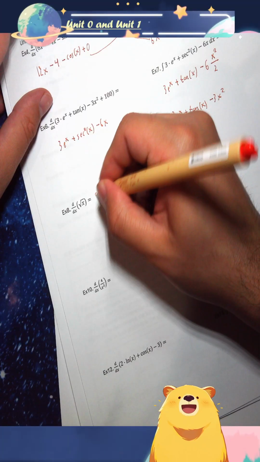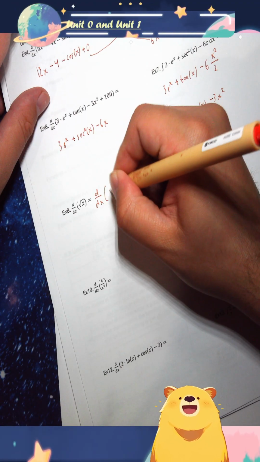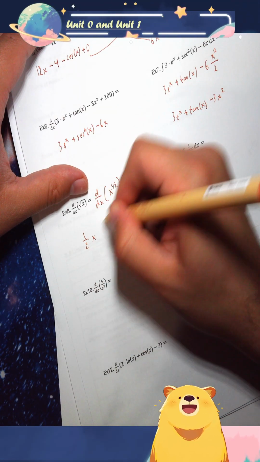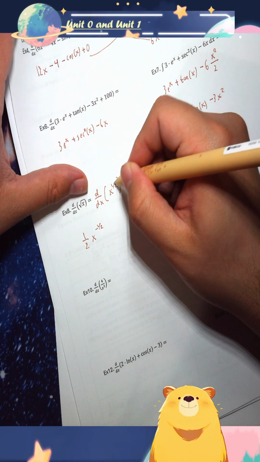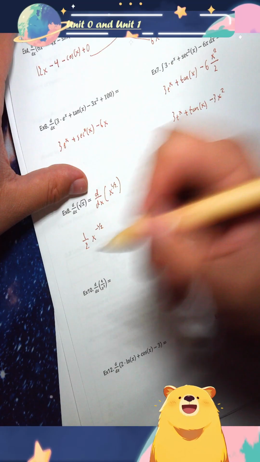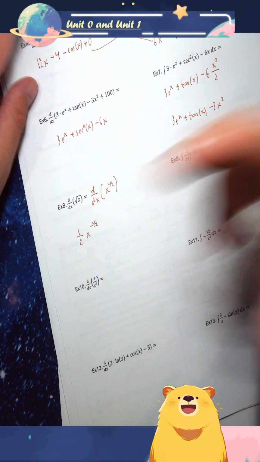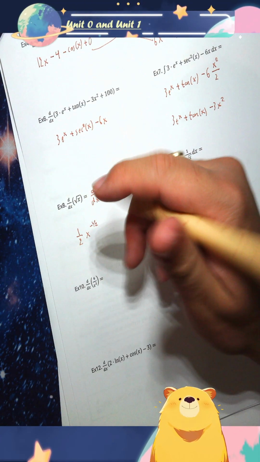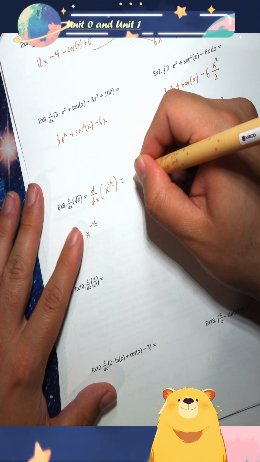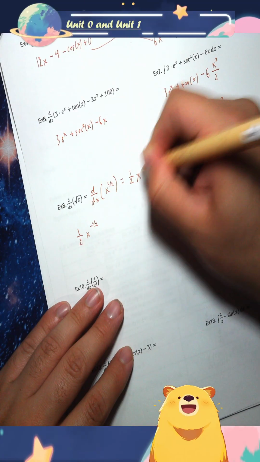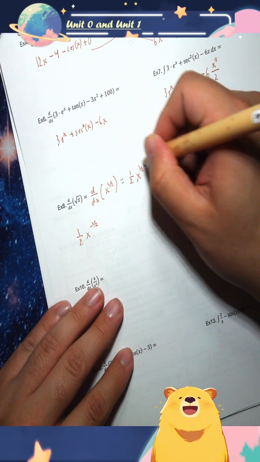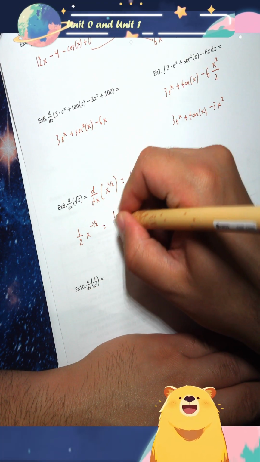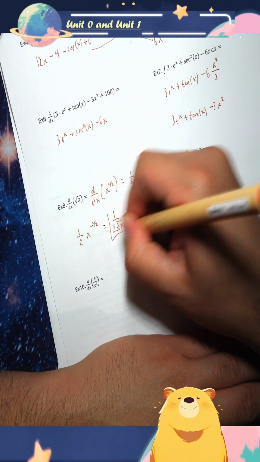Over here, I'm going to take a beat and rewrite this as a power. I take 1/2 in the front, x to the power of 1/2 minus 1, and we know that equals negative 1/2 in the power, and that can be rewritten as this.